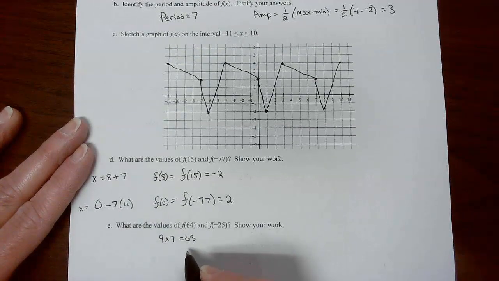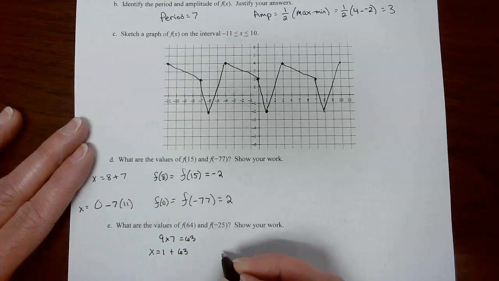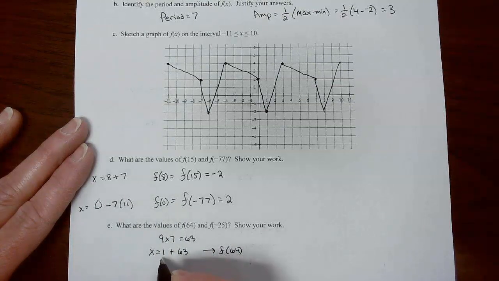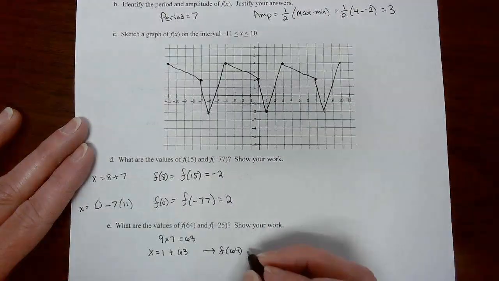So that's a multiple of 7. So if I start with 1 and add 63, then I'm going to be at 64. So the x value, 1, is going to have the same y value as 64 does. So when x is 1, I'm at negative 2.